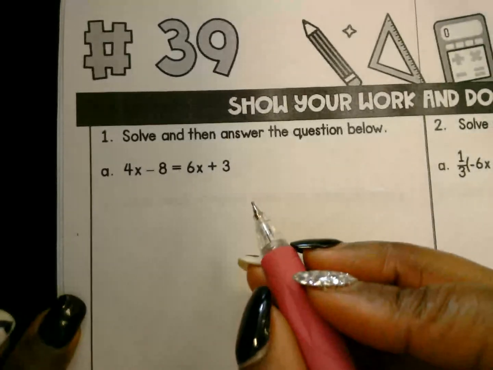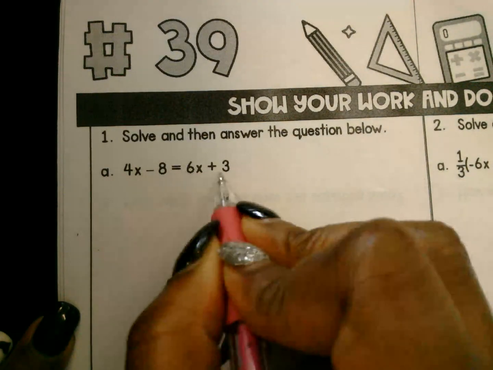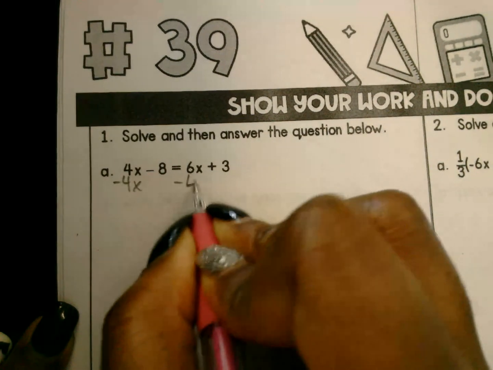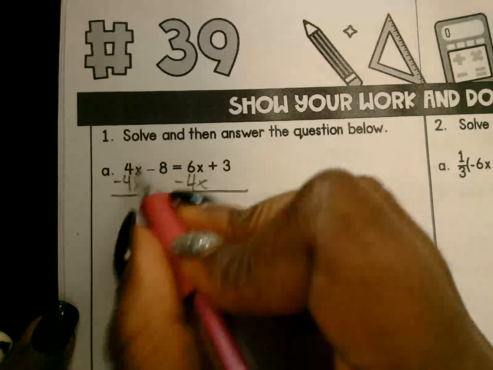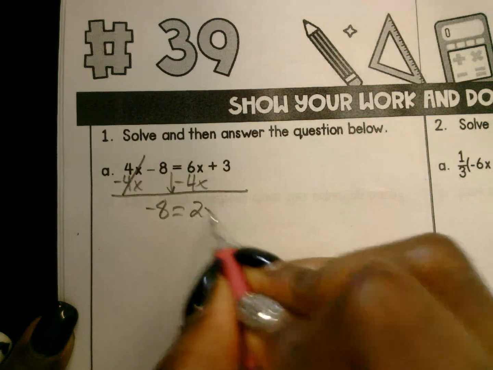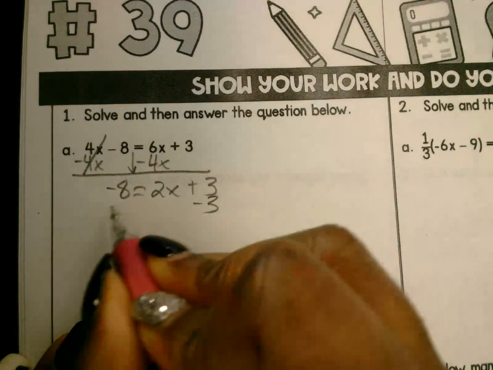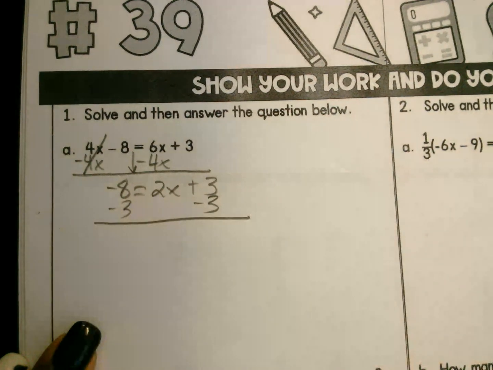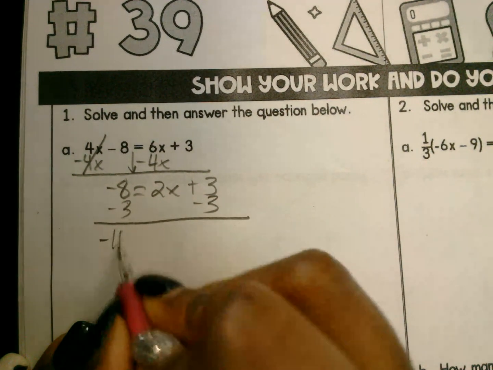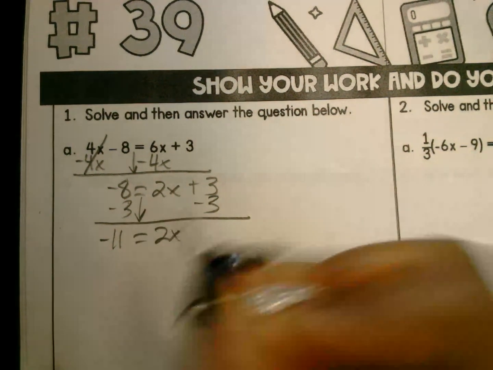Move the variables to the same side because there's no distributive property and there's no terms that I can combine on each side separately. So I'm going to move the smaller one by subtracting 4x. This is gone and I'm left with negative 8 on this side and I'm left with 2x plus 3. To isolate x, I'm going to subtract the 3 first. This is going to give me negative 11. Okay, then I have 2x.